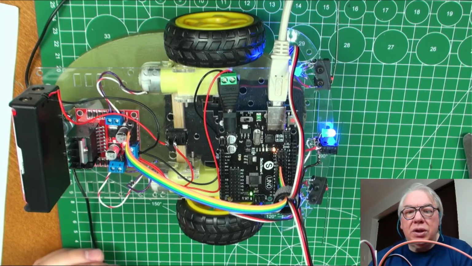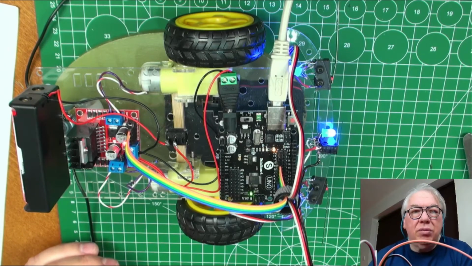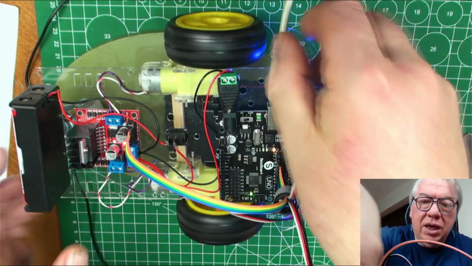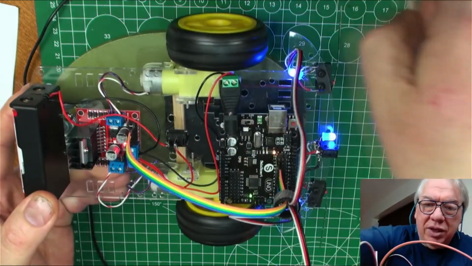And we should notice that the wheels are now going a lot slower, because we're effectively telling it we're running a lot lower voltage. And let's see how much of a bumpy bot that leaves it in the arena.